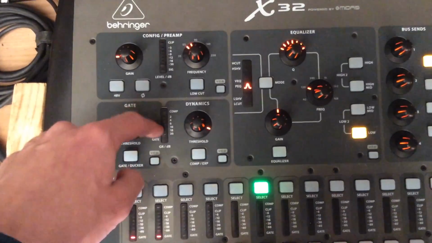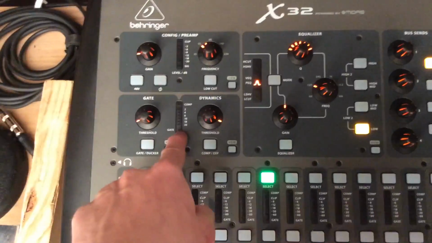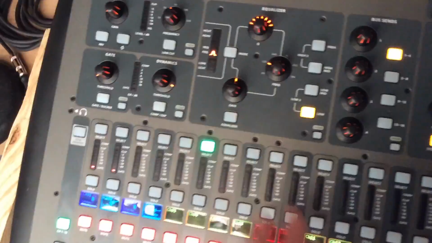Also, there's a little meter here that's going to show you the amount of compression, and the bottom light is going to light up if the gate is active. Okay? Don't be intimidated by all that right now. If you're not familiar with that stuff, I'll explain it later.